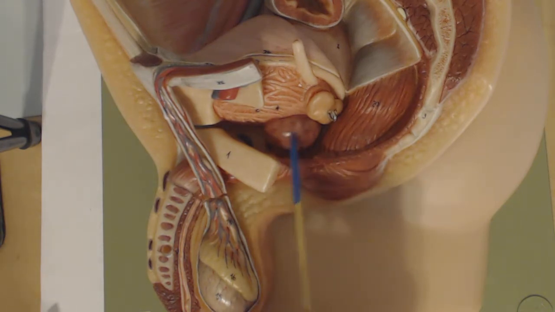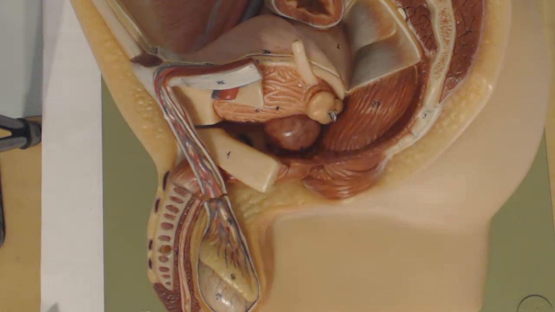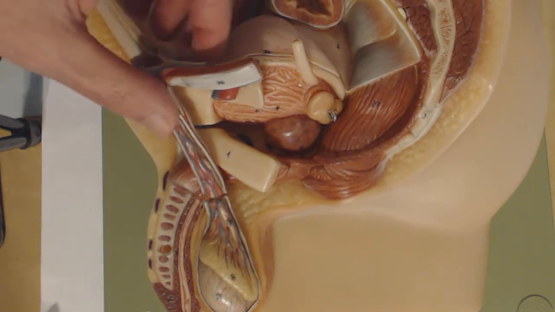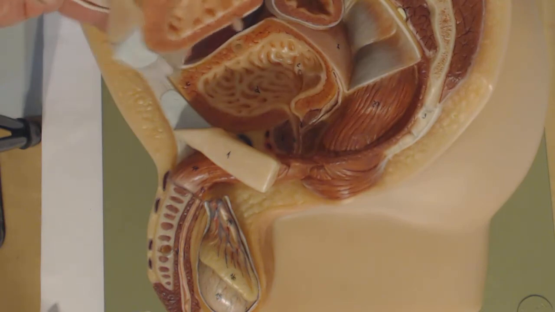The prostate gland is essentially a single gland, and the seminal vesicles, there are two of these. There's going to be a left one that you can see here, and then there will be a right one associated with the other side. Now we can remove some of this so we can see some of the other structures associated with this.